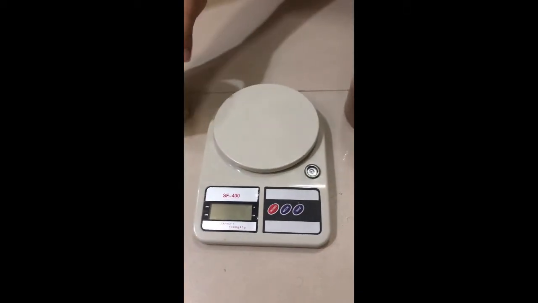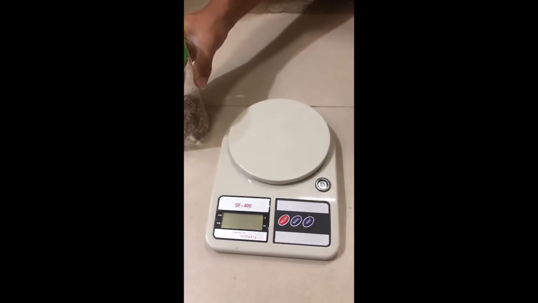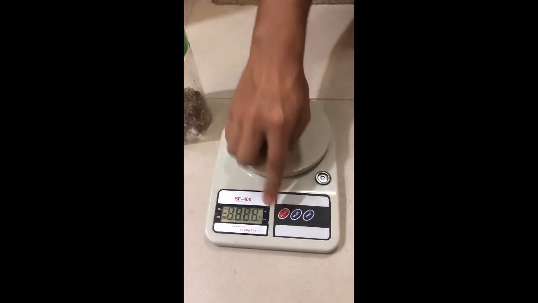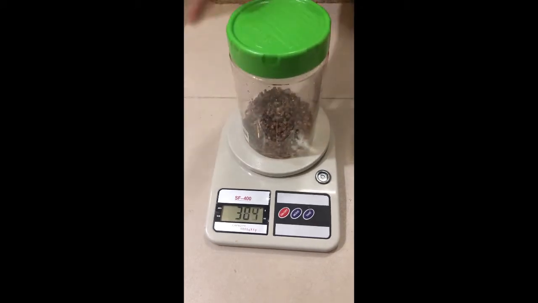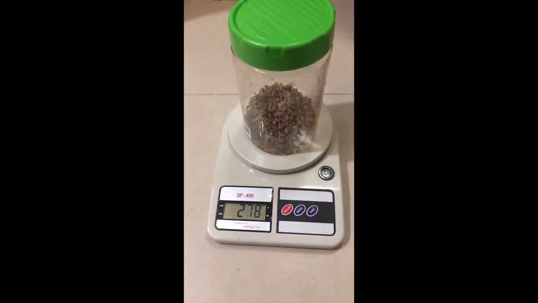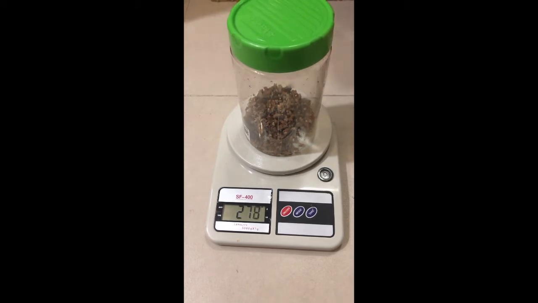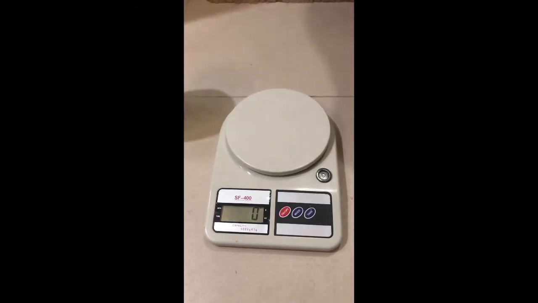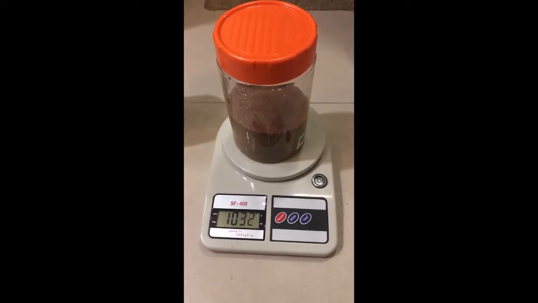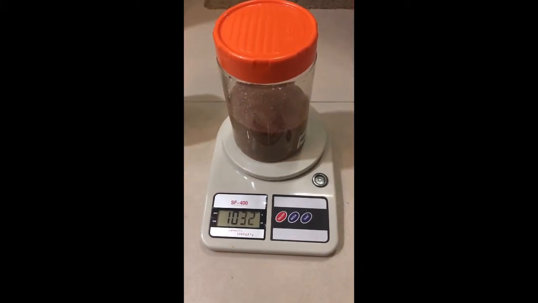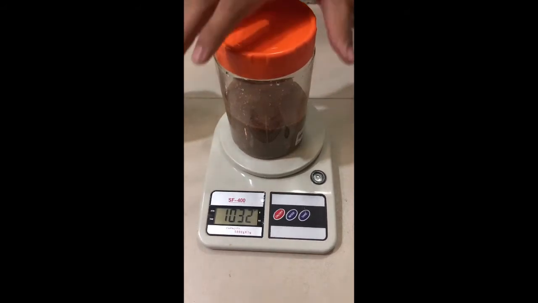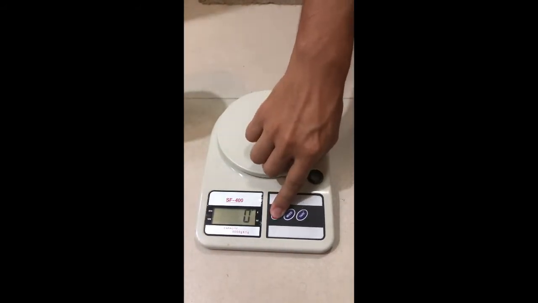Now we're going to measure both of them in the same containers that we used before. For the impurities, it's about 278 grams. For the wet sample, it's about 1,032 grams. And this is our wet sample. I'm going to leave it to dry for 24 hours and then come again, collect it and weigh it again.